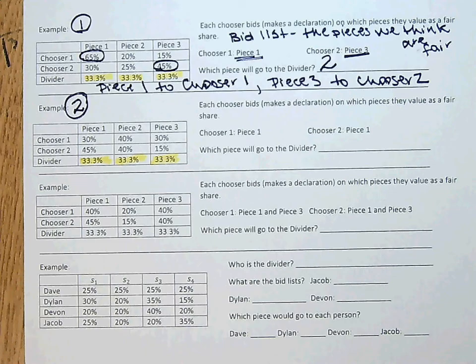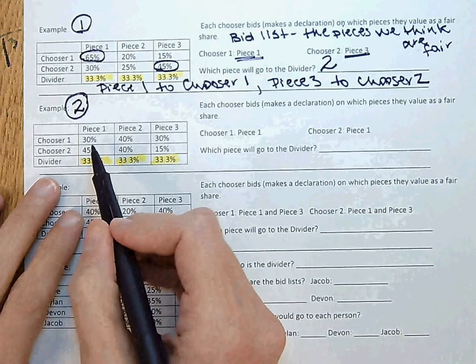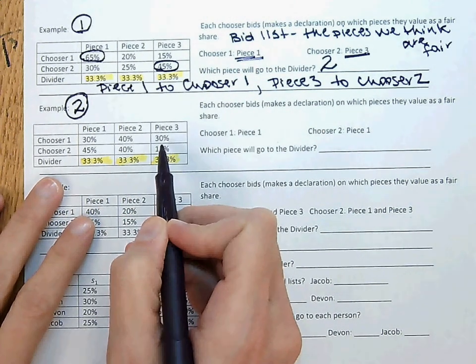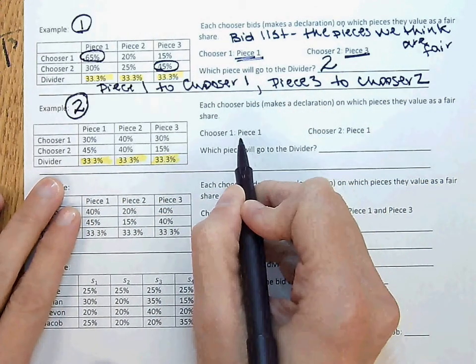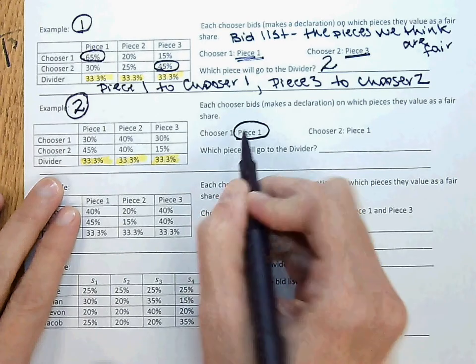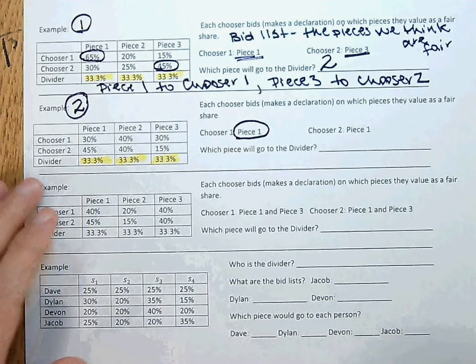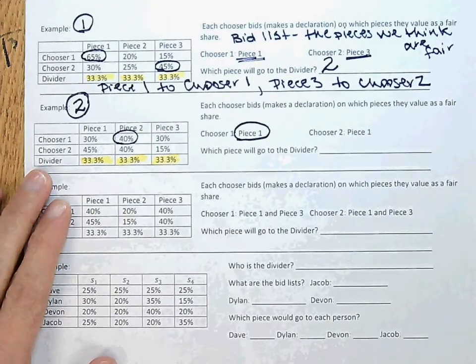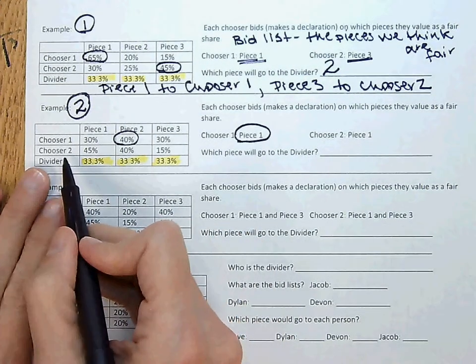Okay. So then chooser 1 comes in and chooser 1 says, okay, I'm going to place value in these pieces. Piece 1, piece 2, yeah, I'm liking piece 2 better, and then piece 3. So if we look over here on the bid list, chooser 1 basically only has piece 1 that they really would consider fair because it's bigger than the 33.3%. So now let's go down and look at chooser 2.